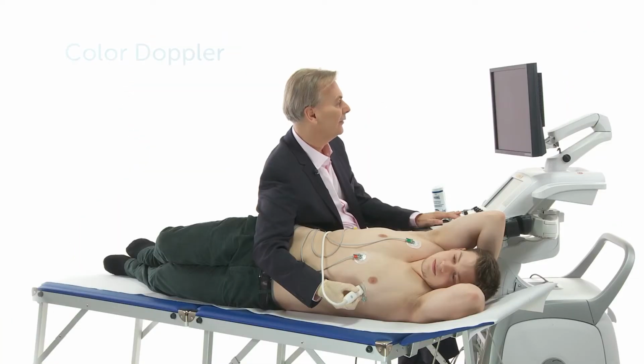And many different diseases can lead to regurgitation. But before we really detect mitral regurgitation, we have to understand how color Doppler works. And this is going to be the next part that we're going to look at in our patient demo. First, we turn the color Doppler on. And then we get the color Doppler information in the region of interest, the color box.